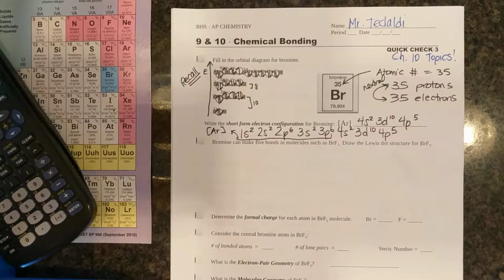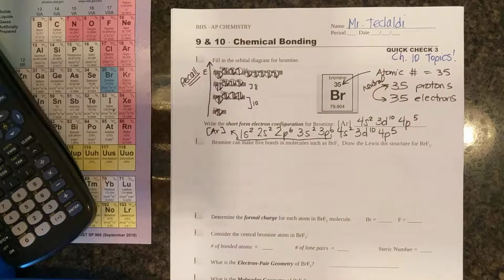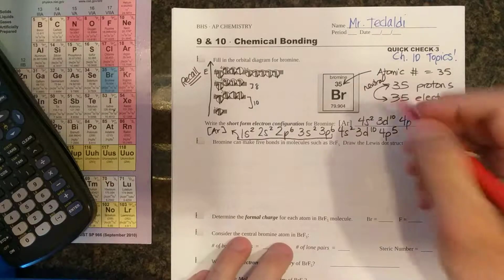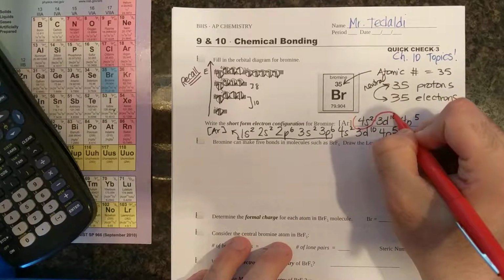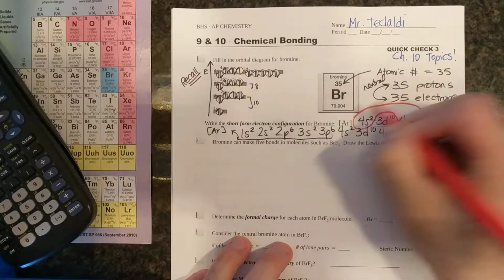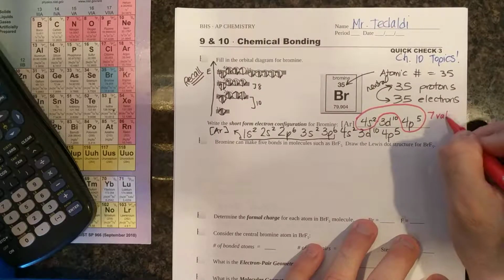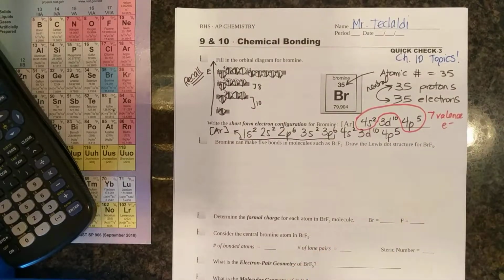Now what this means here is how many valence electrons bromine has. Remember, valence electrons are found in the outermost shell, highest energy level. So I'm going to circle the highest energy level, which is 4 here. All right, so I have 4s2 and 4p5. Okay, that means I have 7 valence electrons. That's how many electrons are in the valence shell.